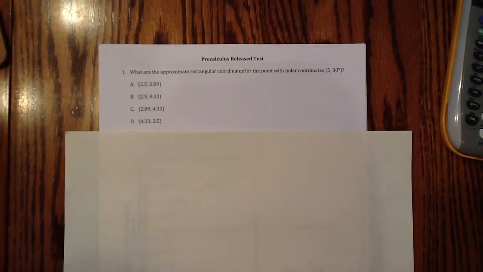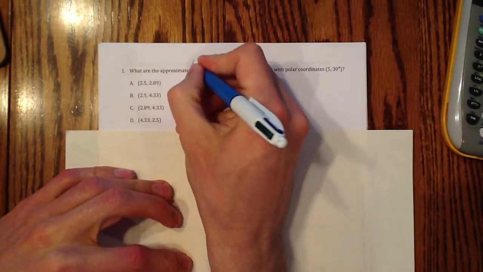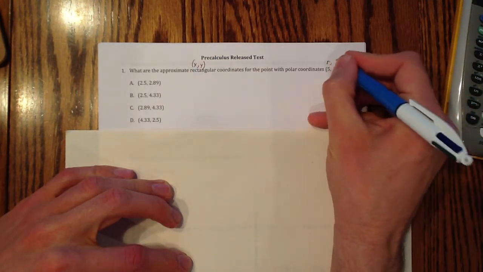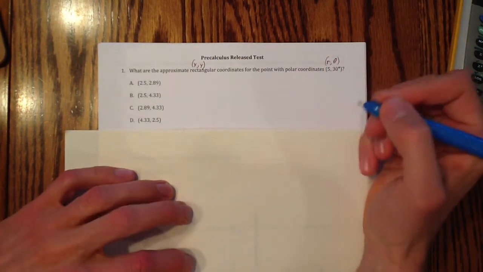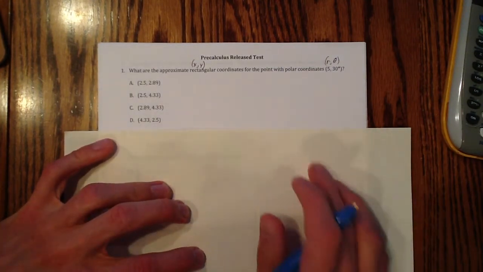Polar coordinates. Number one. What in the world are we going to do? Well, we need to figure out the rectangular coordinates. Rectangular coordinates are the x and y values. Polar coordinates are the r and theta values, and I'm going to mention this a little bit later.